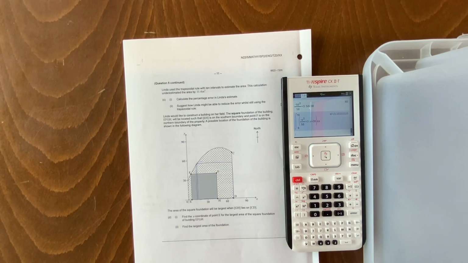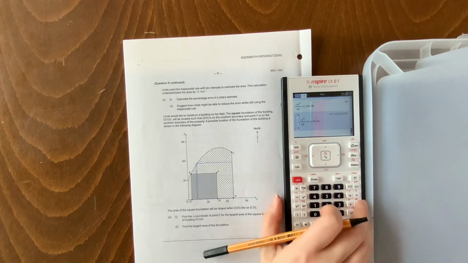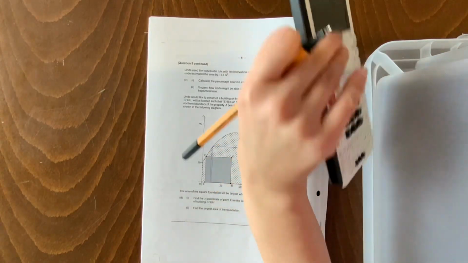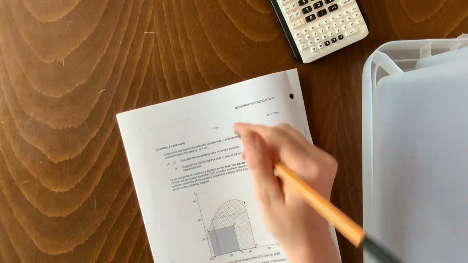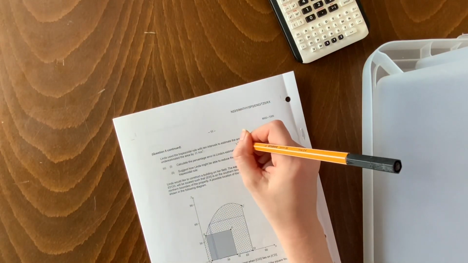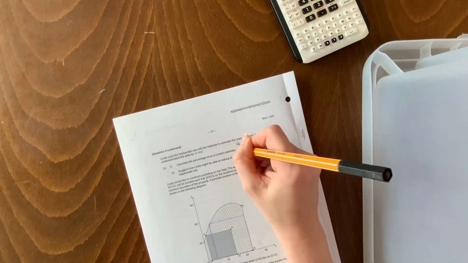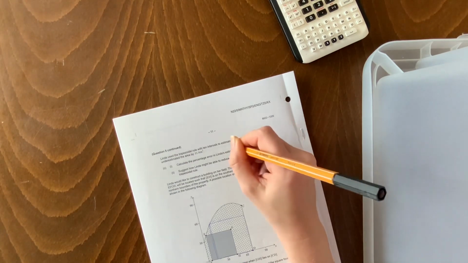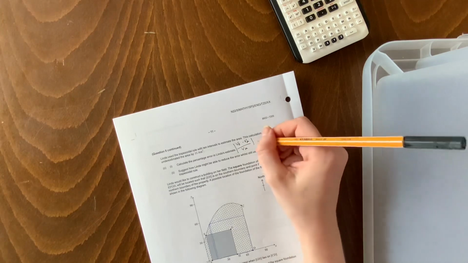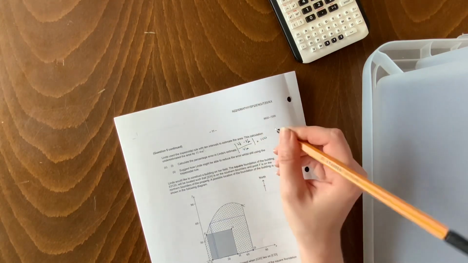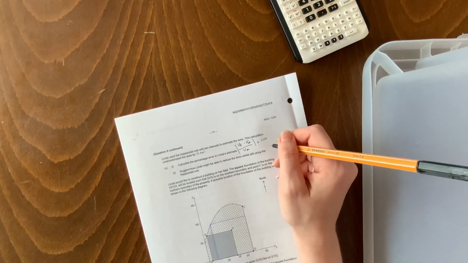This calculation underestimated the area by 11.4, and now it wants us to calculate the percentage error. So the percentage error is usually, the formula we usually see is VE minus VA divided by VA, and then we make it positive and multiply it by 100.